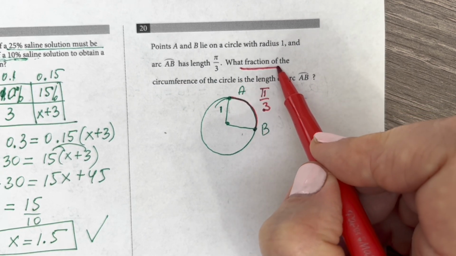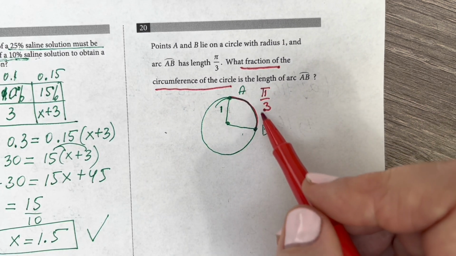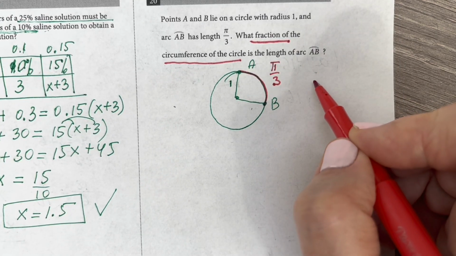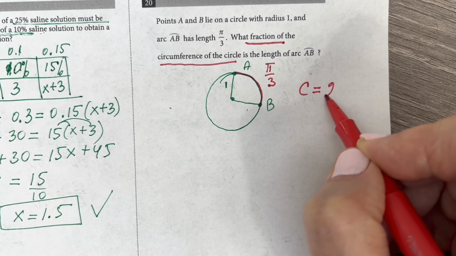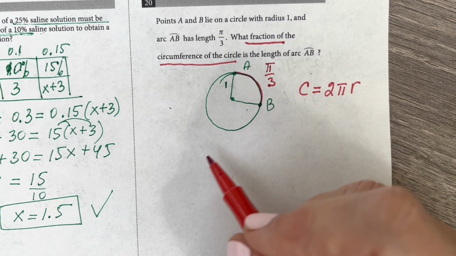What fraction of the circumference of the circle? So of course we have to remember, and we do, the circumference of a circle is 2 pi r. It's actually provided in the reference for this test.